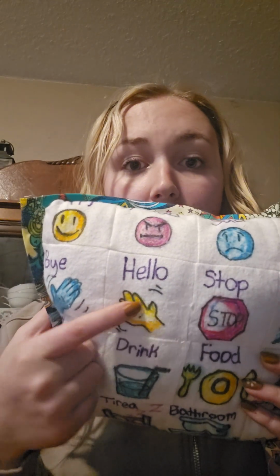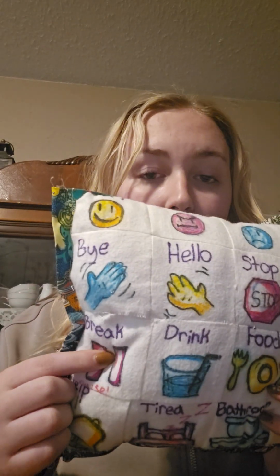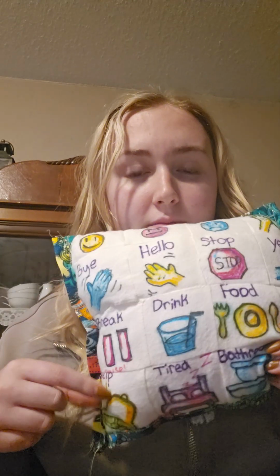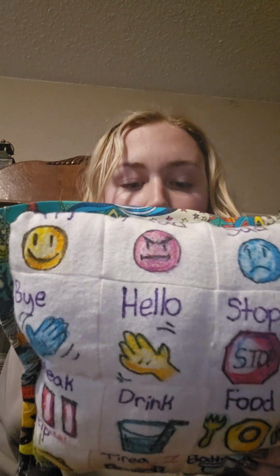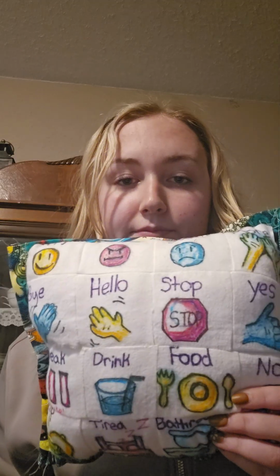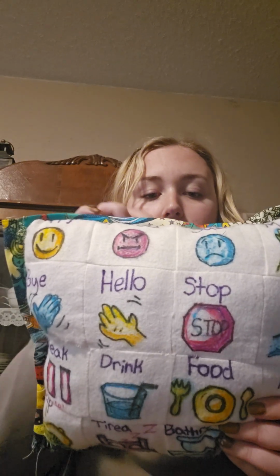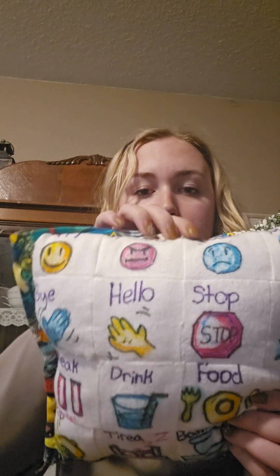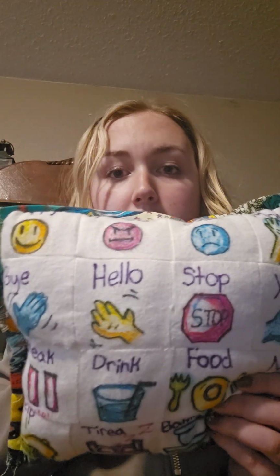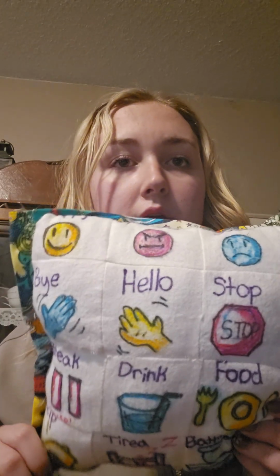Oh, that one is hello, but help is on here. Break, drink, food, no, done, bathroom, tired, and help with the bell. So each one has its own graphic that goes along with the word to help students who may not be able to read identify where the word they're looking for is, as well as large print in case students may be visually impaired.